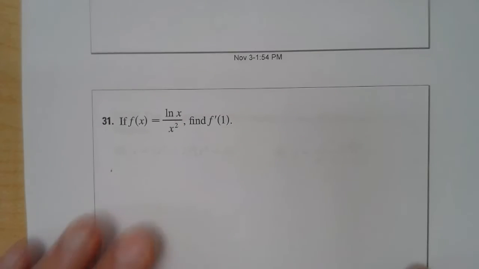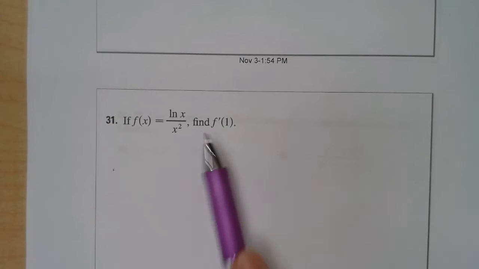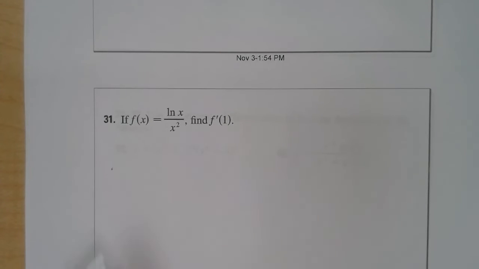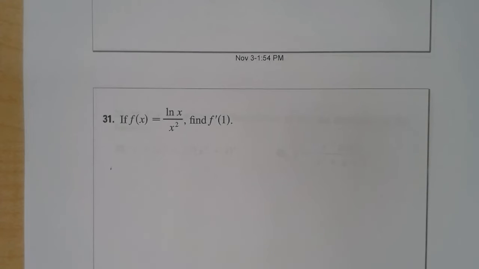Okay, number 31 is the quotient rule. We take the derivative, and then you got to plug 1 in. So we're finding the instantaneous rate of change at 1. We haven't done the quotient rule for a while, so that's why I picked this one out to go over.